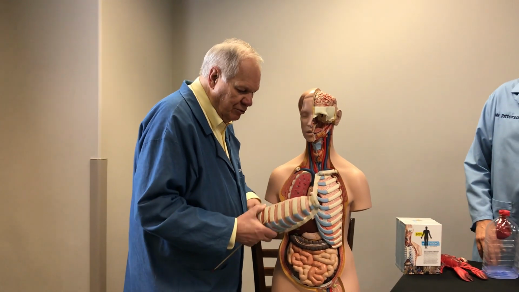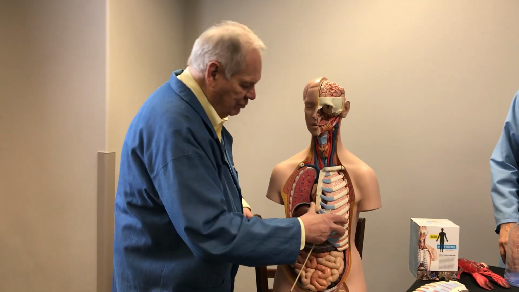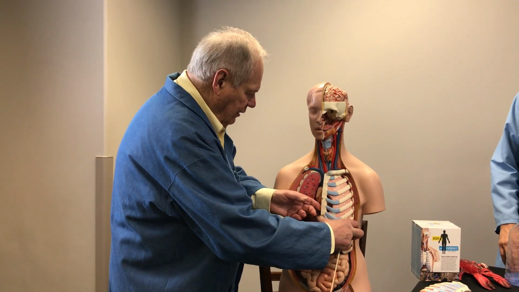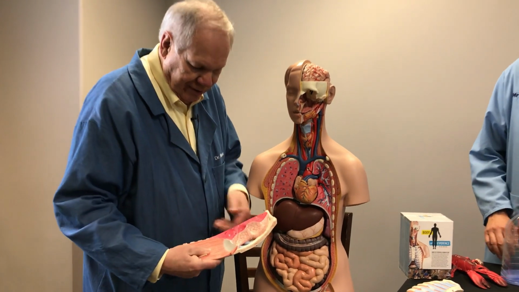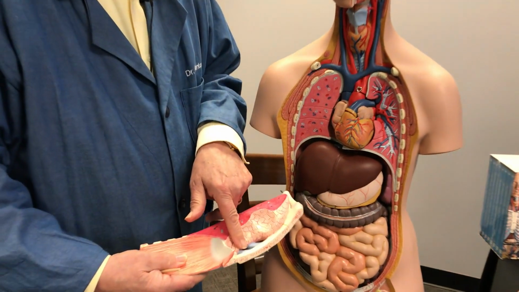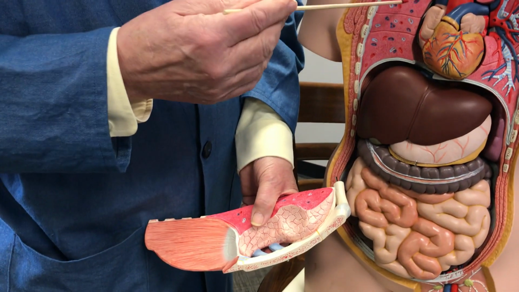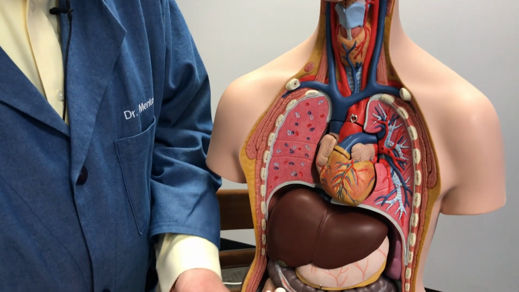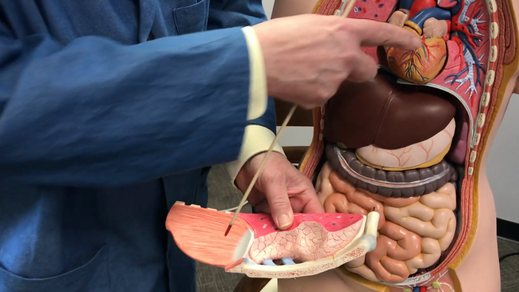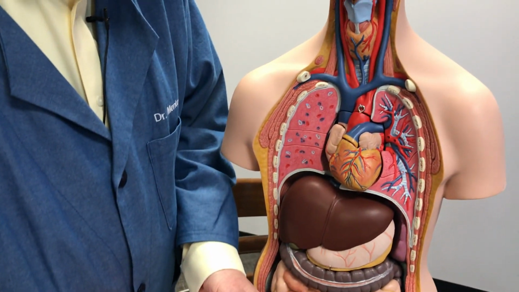So let's remove the lung tissue here, and I'm going to remove the other side as well. And you notice there's a notch in the left lung. There's two lungs, a right lobe and a left lobe. And the left one has a notch in it. That's where the heart fits in, so it's a little smaller.